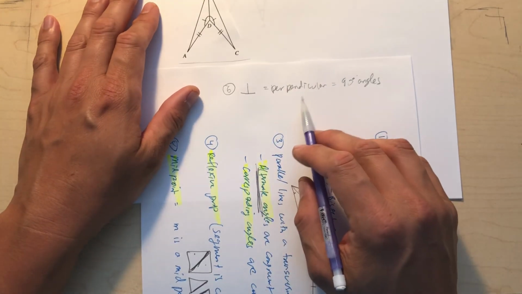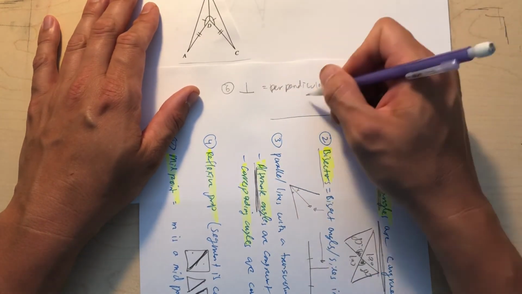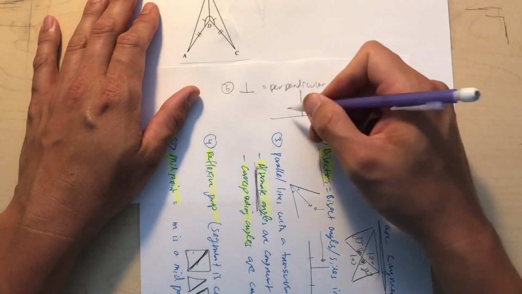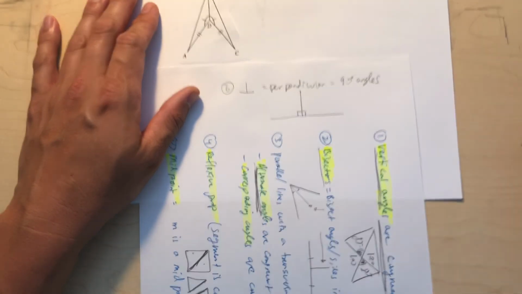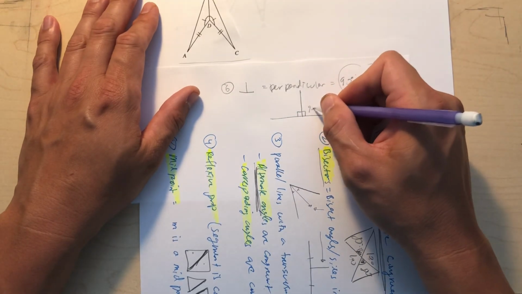Finally, perpendicular. Perpendicular just means that if there is a line that's perpendicular to the other line, it makes a 90-degree angle. We don't know about the length though, we only focus on the angle, and the angle is specific to 90 degrees.